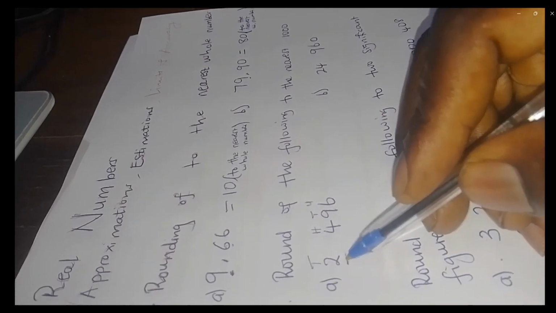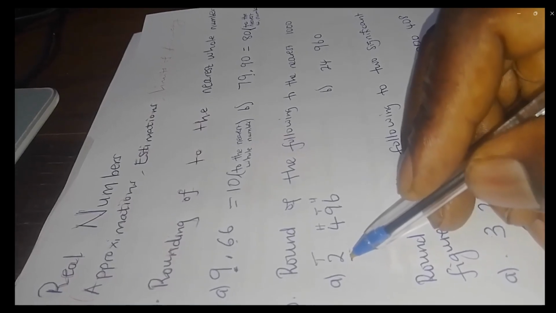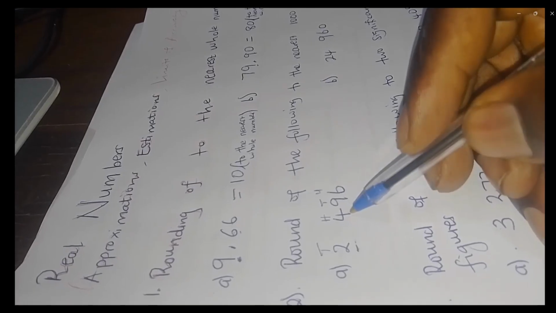So rounding off to the nearest 1000, we stand at 2. Then we look at the next digit, which is the hundreds digit, which is 4. And 4 is below 5.